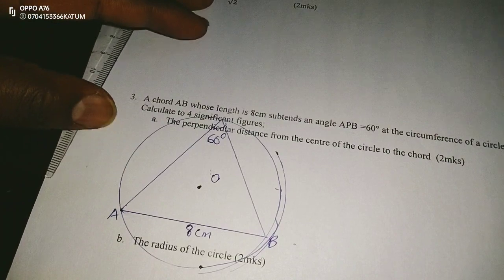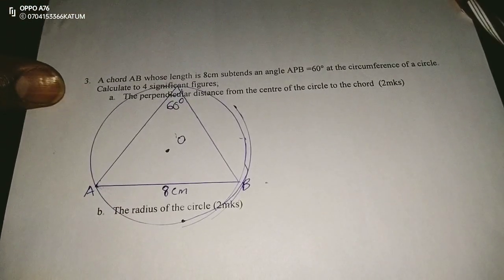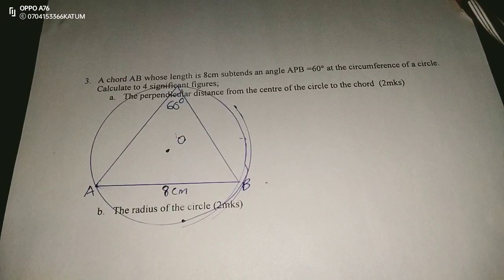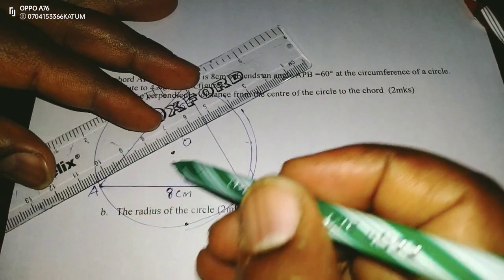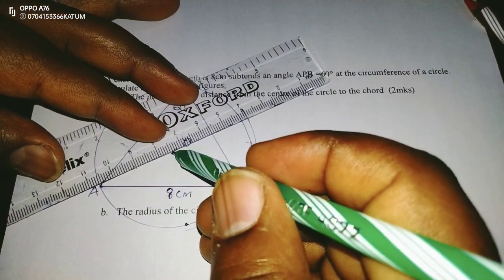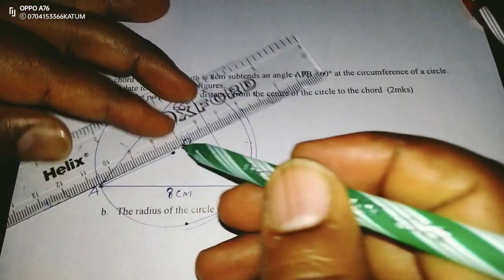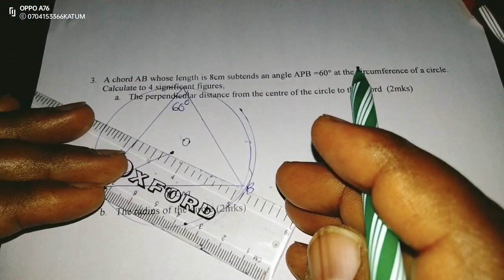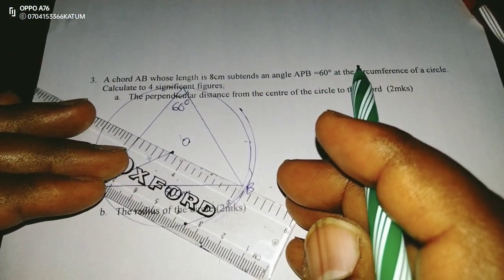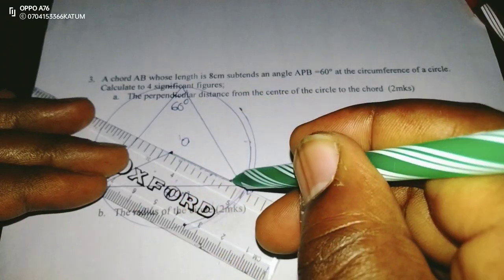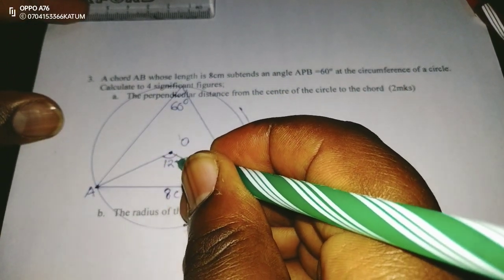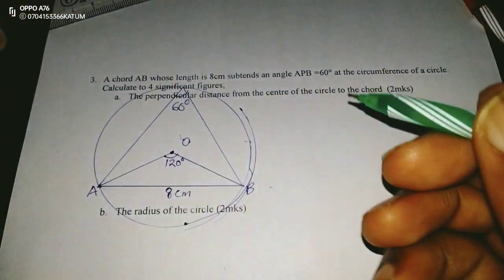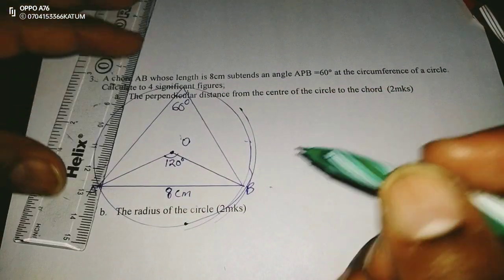It should be noted that we're going to apply also the knowledge on angle properties of a circle, such that we know at the circumference and at the center, if we produce angles, there is a relationship between those two angles. And the relationship is that the angle at the center is twice the one at the circumference, 120 degrees.